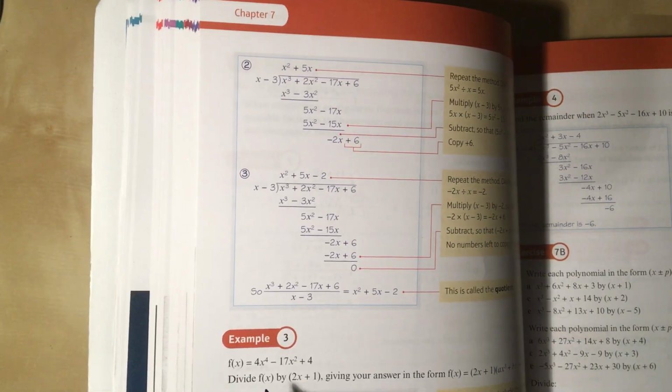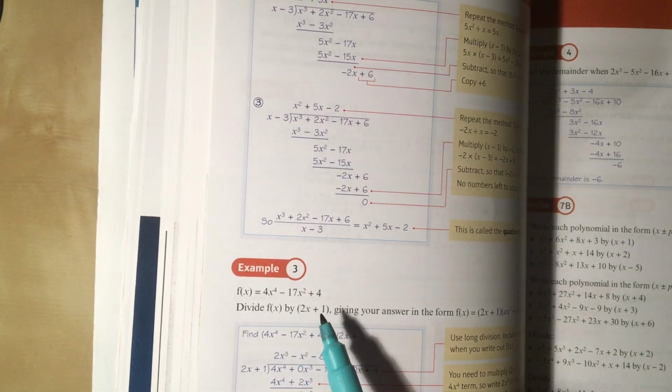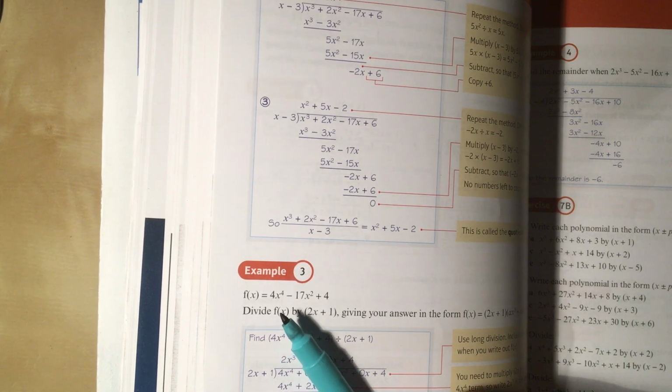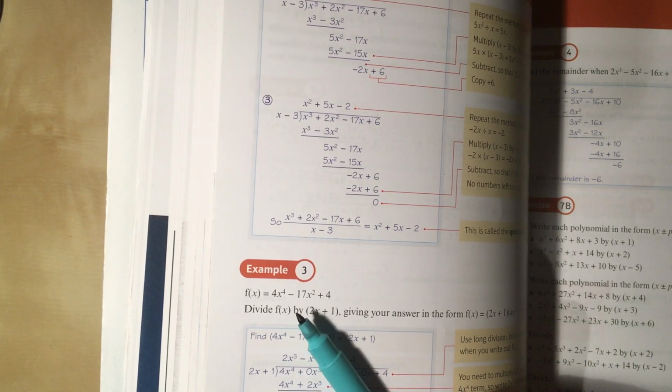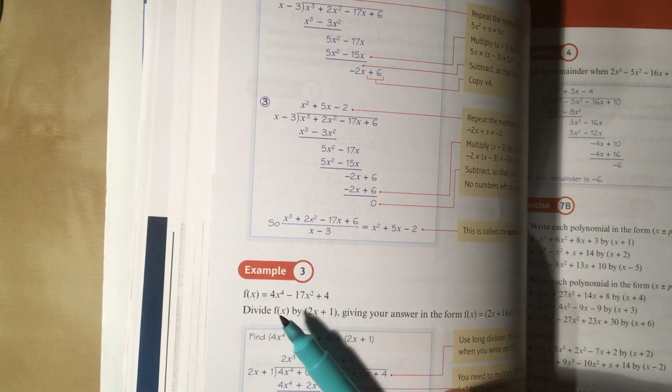Now, here, in example 3, they've given us 4x cubed, take away 17x squared plus 4. Now this is a quartic, right? It's a power 4. So have you noticed we're missing the x cubed term? There's no x cubed term there. Now this method isn't going to work if we're missing a term. We need to have a constant, an x squared, an x cubed, an x to the power of 4, and we're missing the x cubed out.